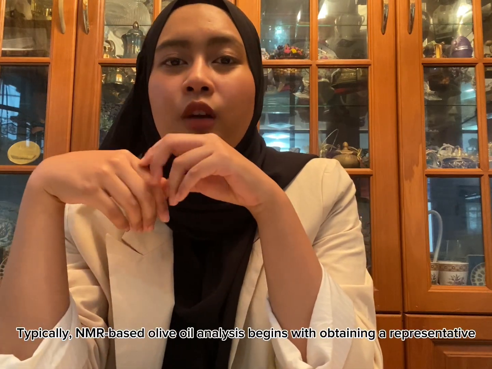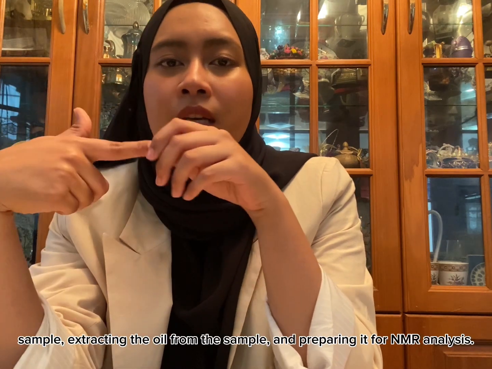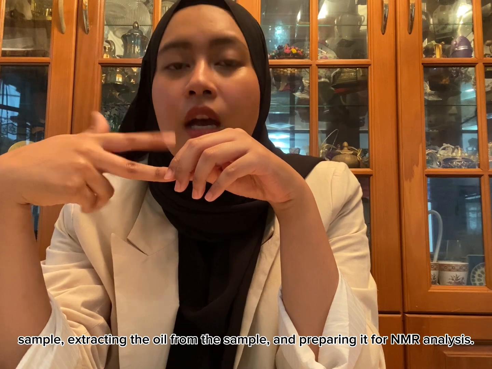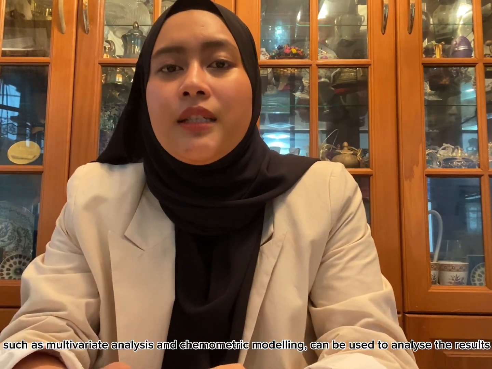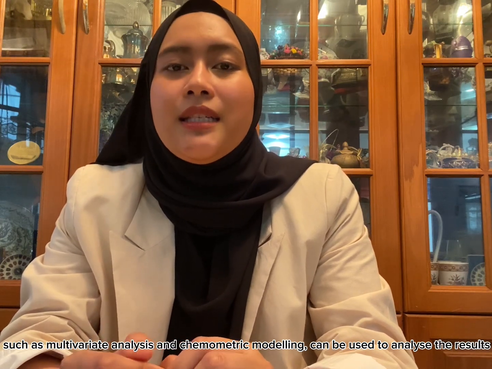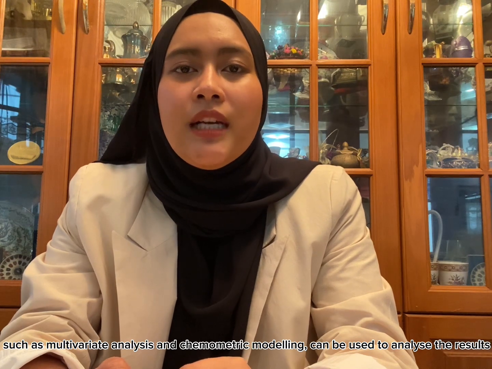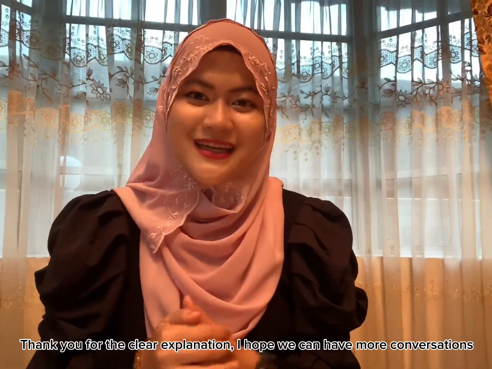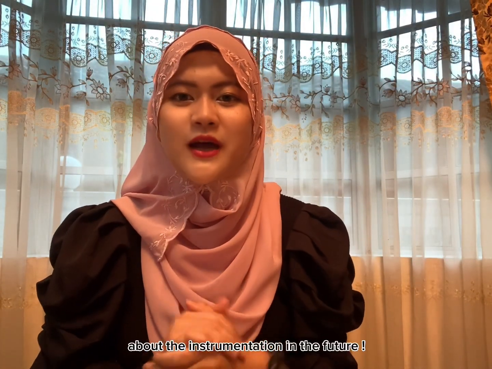Typically, NMR-based olive oil analysis begins with obtaining a representative sample, extracting the oil from the sample, and preparing it for NMR analysis. After obtaining the NMR spectrum, several data processing techniques such as multivariate analysis and chemometric modeling can be used to analyze the result and draw inferences regarding the oil's legitimacy and origin. Thank you for the clear explanation. I hope we can have more conversation about the instrumentation in the future.